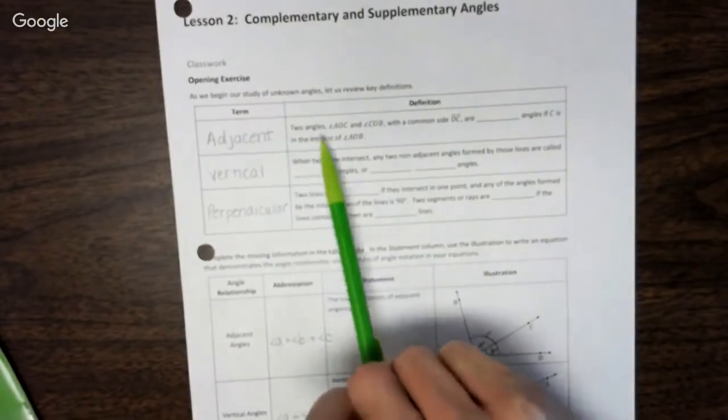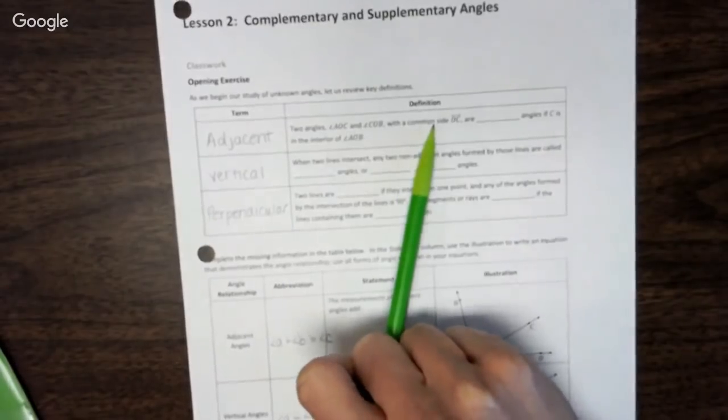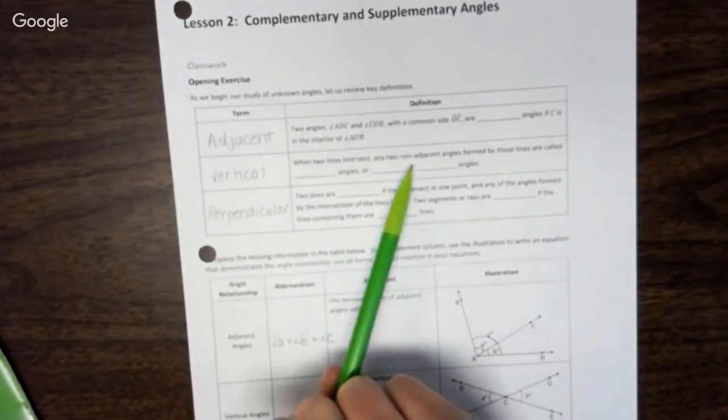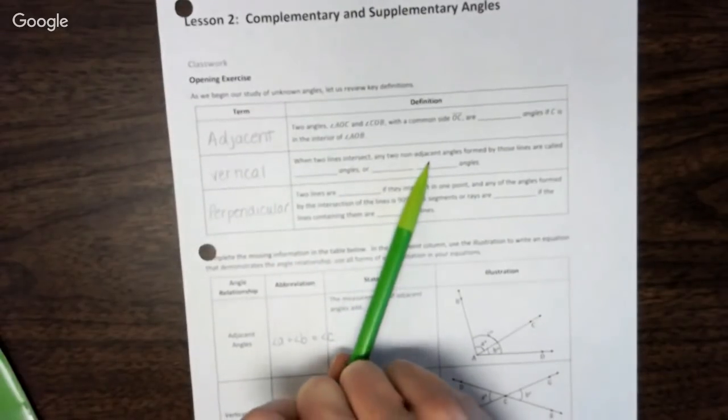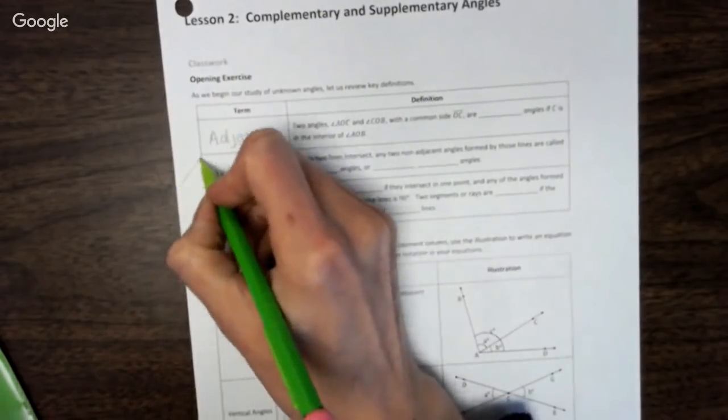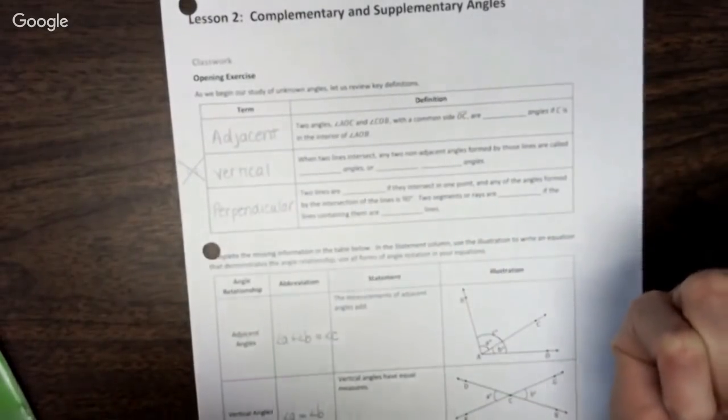So two angles that share a common side are called adjacent angles. That means that they are next to each other. Two angles that are not adjacent, meaning that they are not next to each other, are called vertical angles. So if you want to draw a little picture here, we have two lines that intersect. The ones that are not next to each other are called vertical angles.